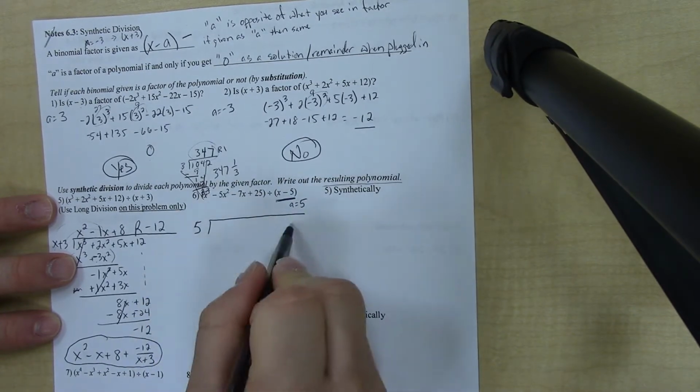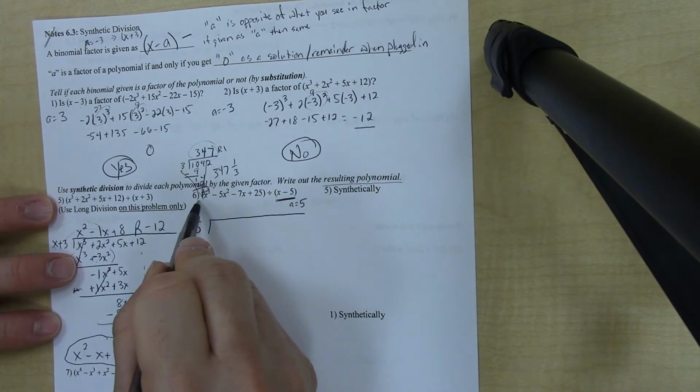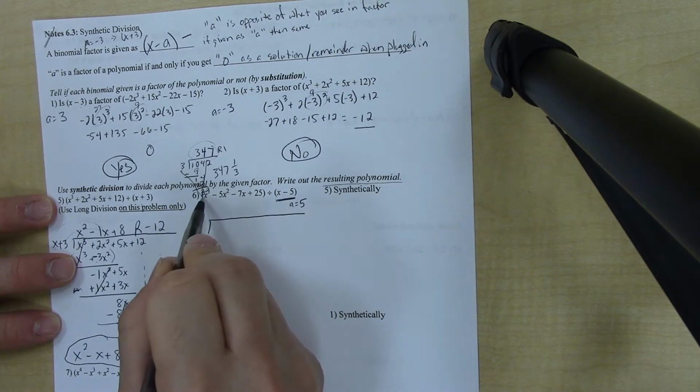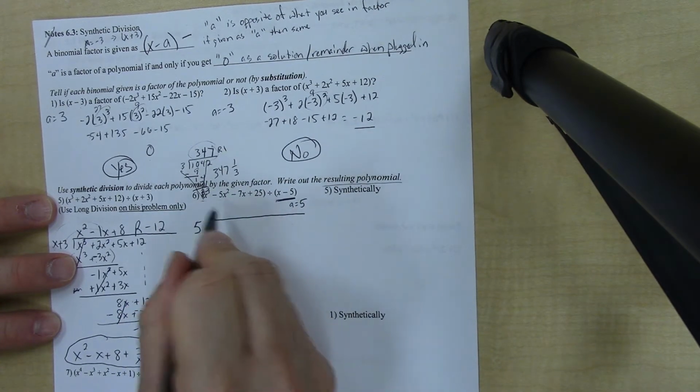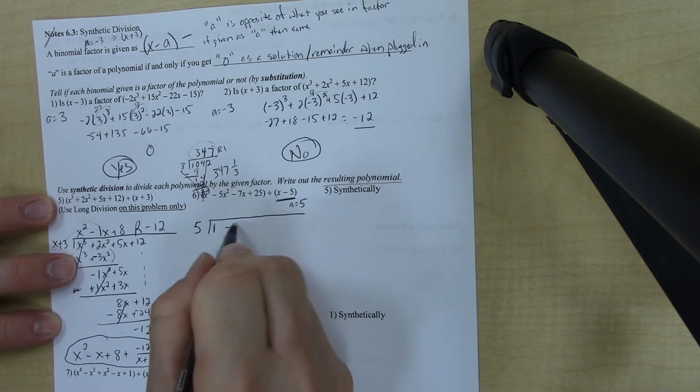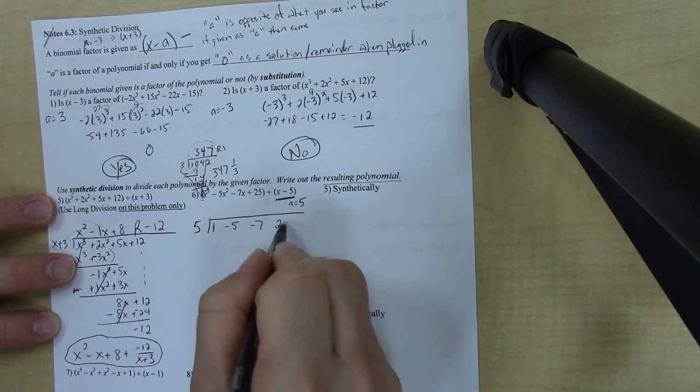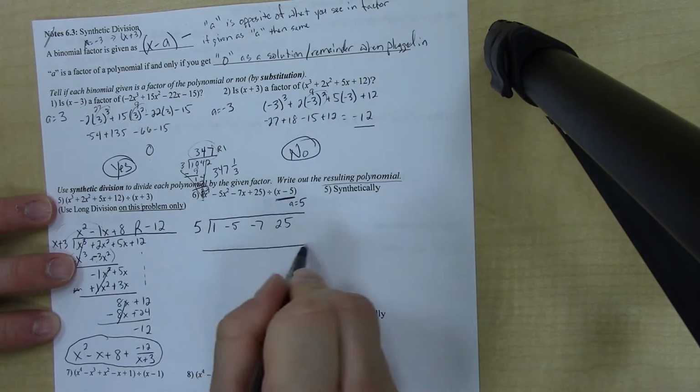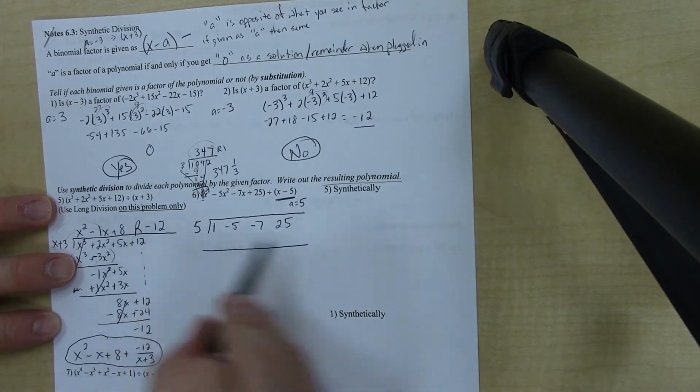And what I'm going to write on the inside is the coefficients of the polynomial given. The coefficients are the numbers in front. So 1, because that would be here, negative 5, negative 7, and 25. And then I'm going to draw a line below. But I want to leave some space in here because I'm going to write some numbers.